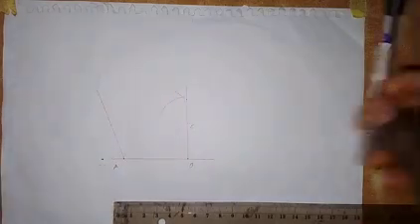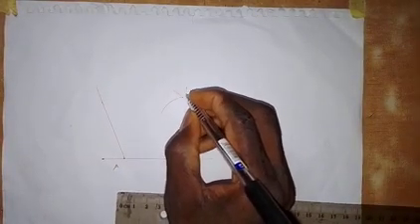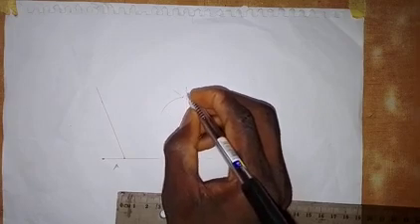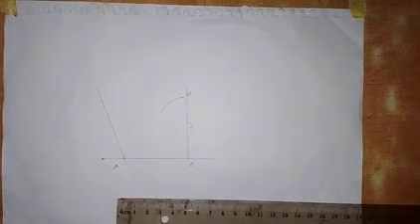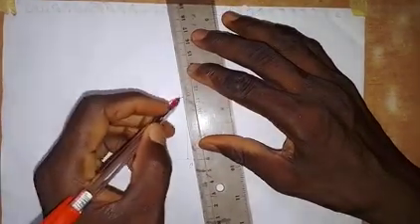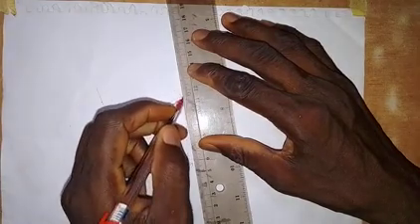So this point here is point D. So what we need to do now is connect CD together like this. Okay, so we have CD like this.